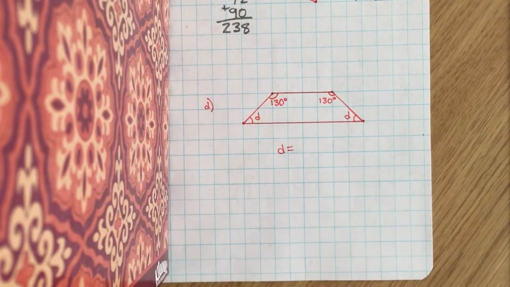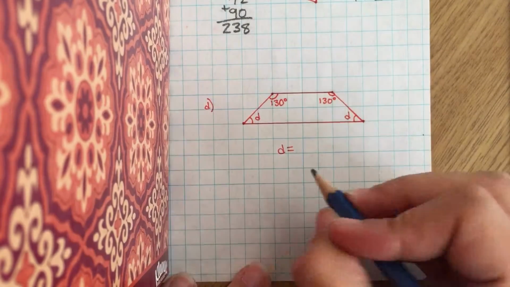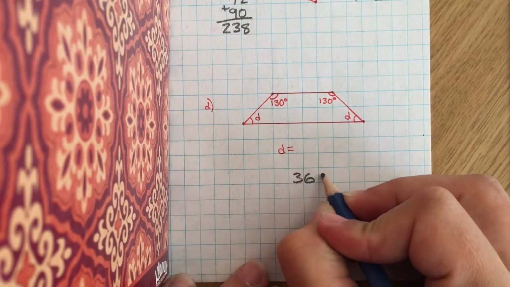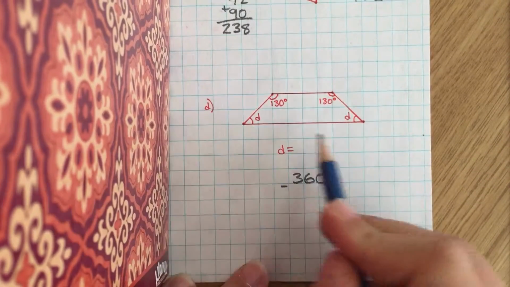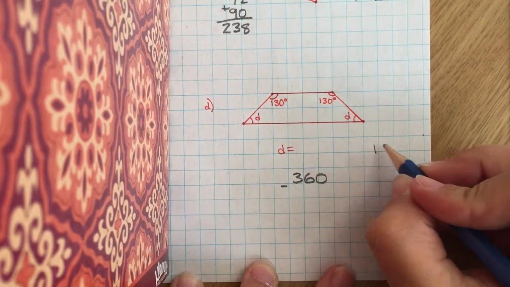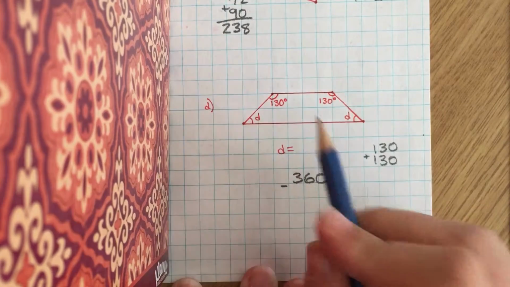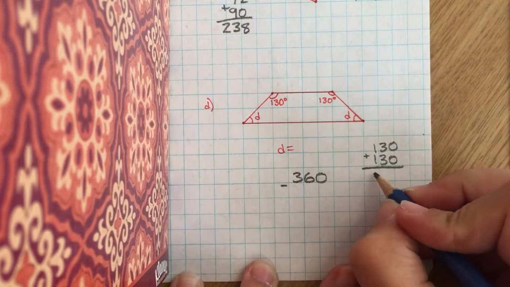It's a little tricky, but I know you can solve it. When you found your answer, you can hit play to watch my solution. All right, hopefully you found the value of D. Again, we're starting with the total. We know it all has to add up to 360 degrees in a quadrilateral. I'm going to subtract what I know. So in this case, that's 130 plus 130. And those are the only 2 angles that I know. So those are the only ones I can add.